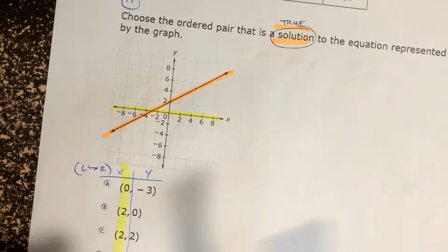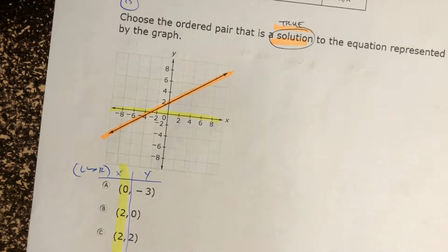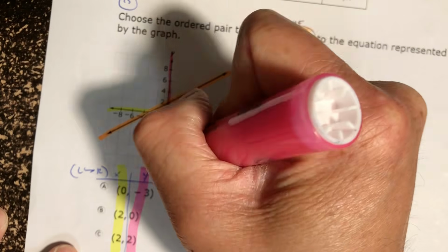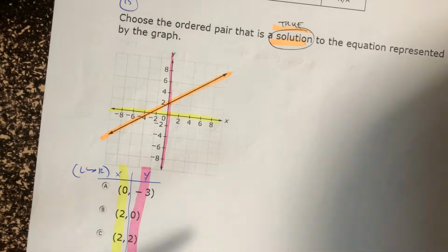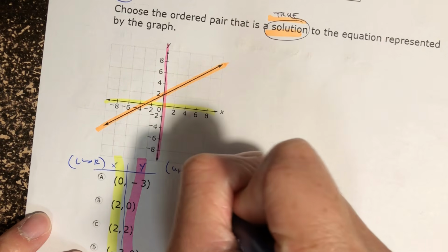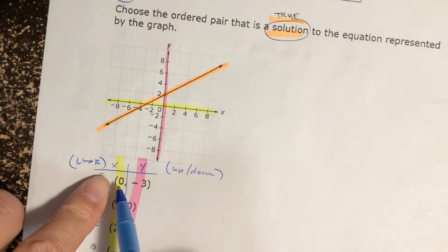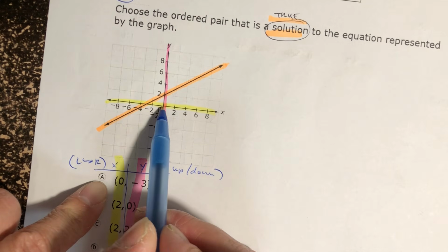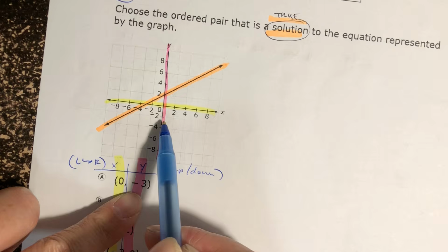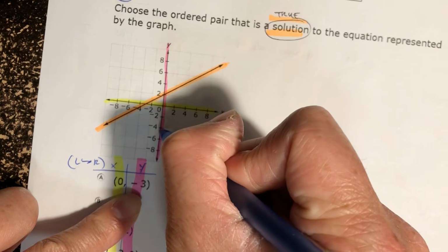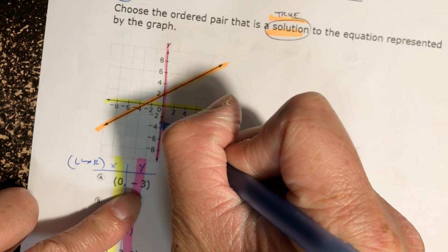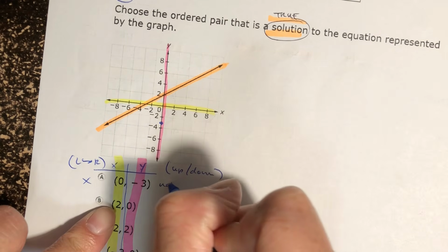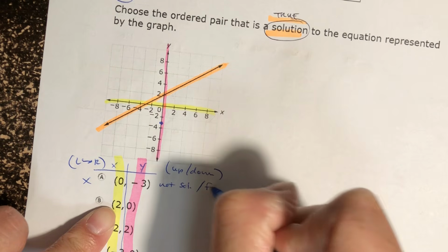And the y-axis goes up and down, and you do that second in the ordered pair. So up, down. Okay, so how do I graph this? (0, -3): I'm going to go 0 on the number line of x, and then -3, between -2 and -4. And this is not on the orange line, so not a solution. This would be false.